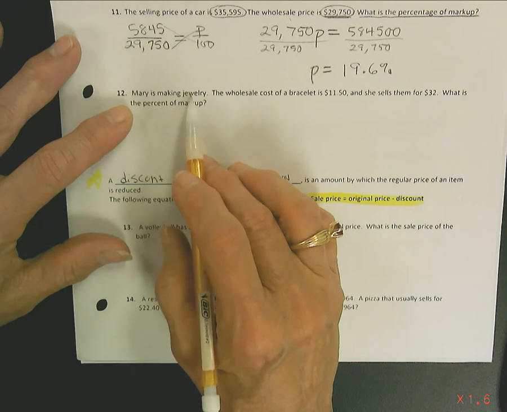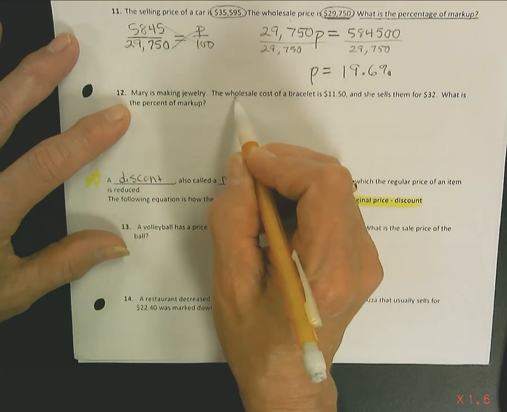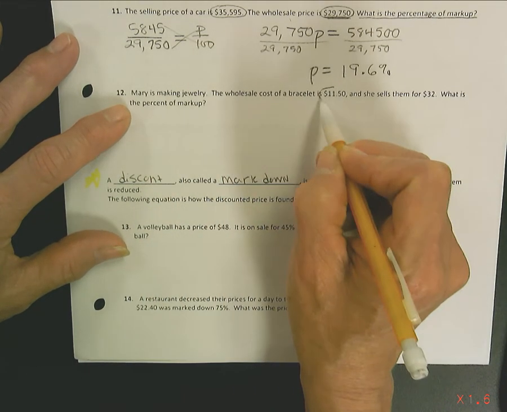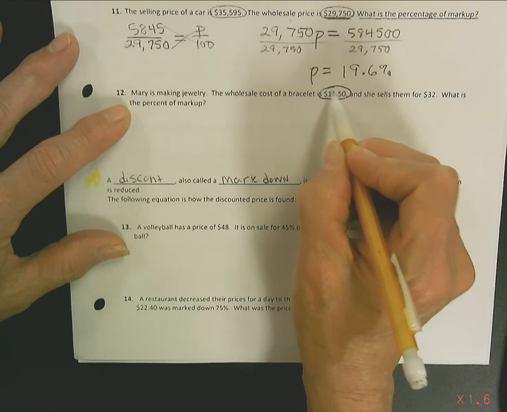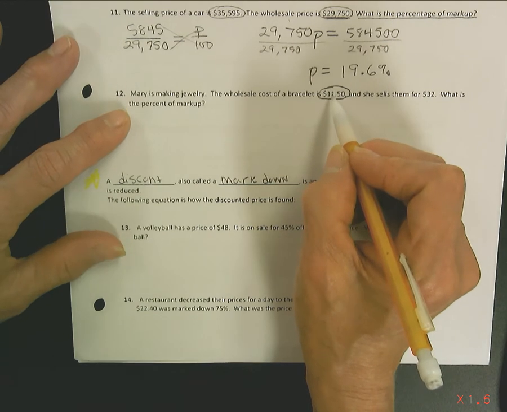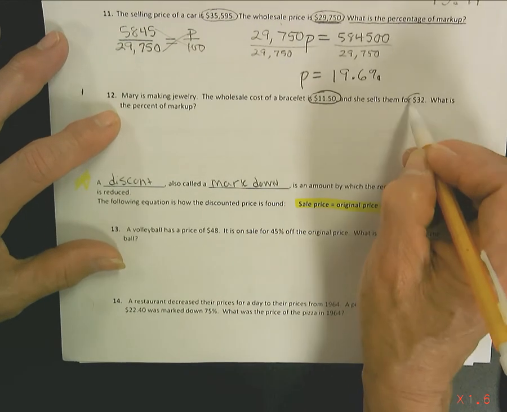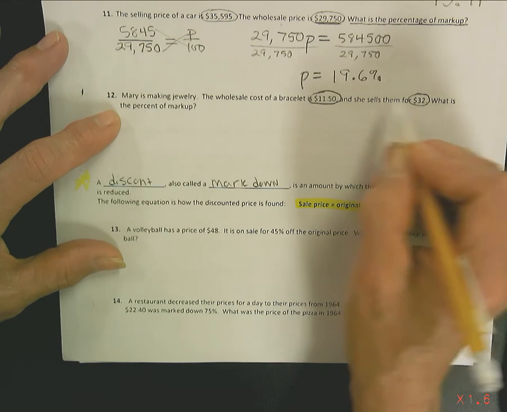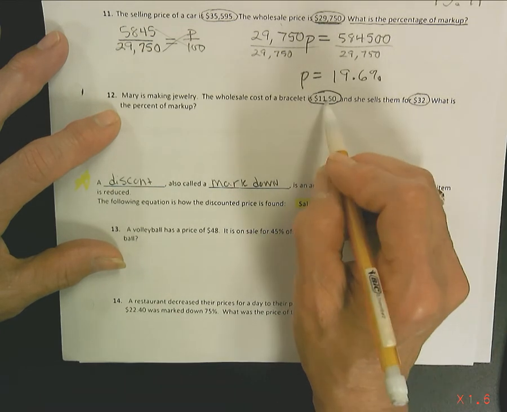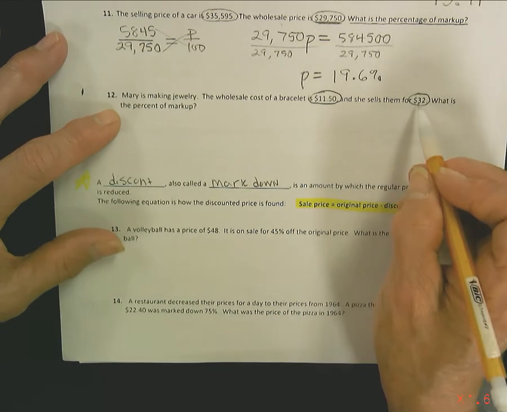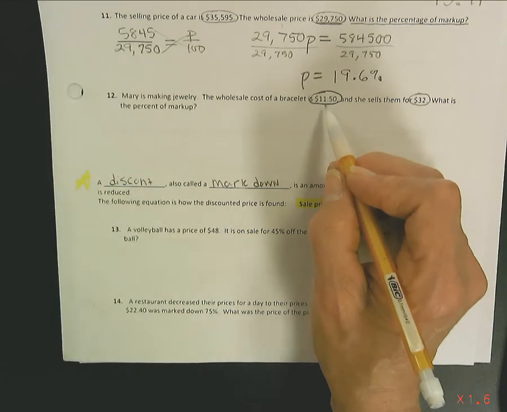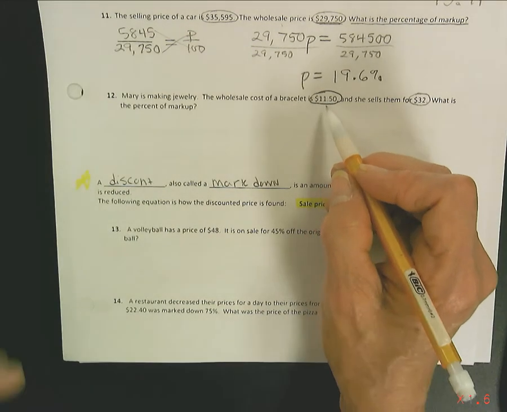Right, Mary's making jewelry. Now remember, the wholesale cost is what Mary has to pay. This is what she paid before it got marked up. Then she's selling them for $32. Compare these. She marked it up. She's charging more than she actually had to pay for it. That's how she makes a profit.